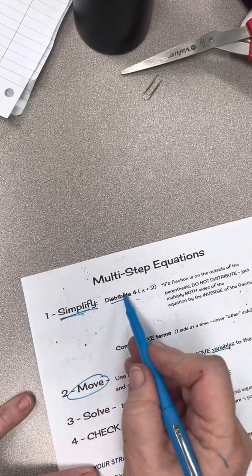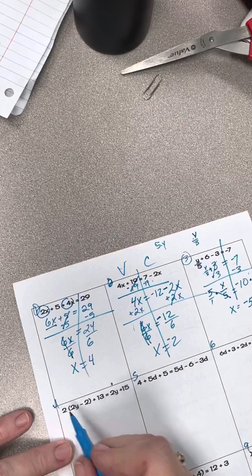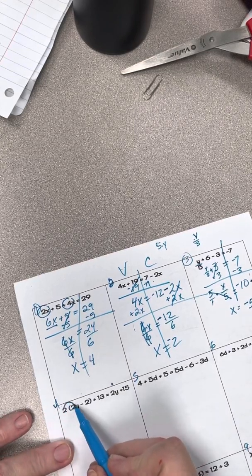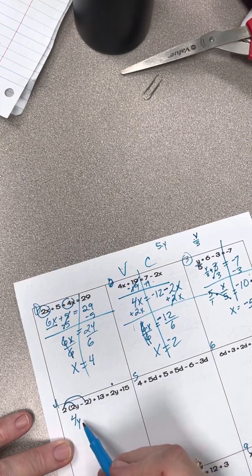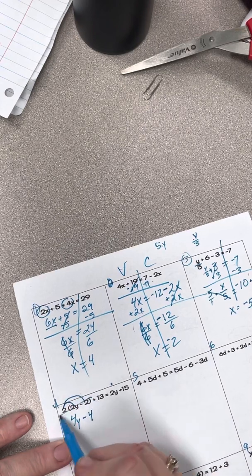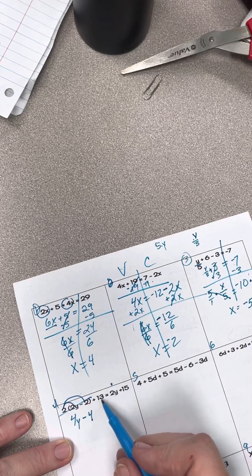This one, I'm going to simplify first. I see distributive property, so I'm going to do that first. I'm going to draw the rainbow. 2 times y, 4y. Then I also have to distribute to this number, so that's going to be a negative 4. So I took care of that. I just have to bring down this.